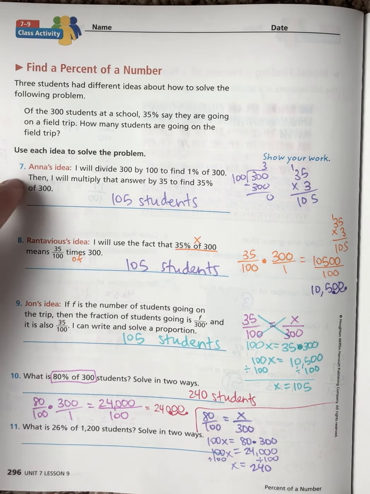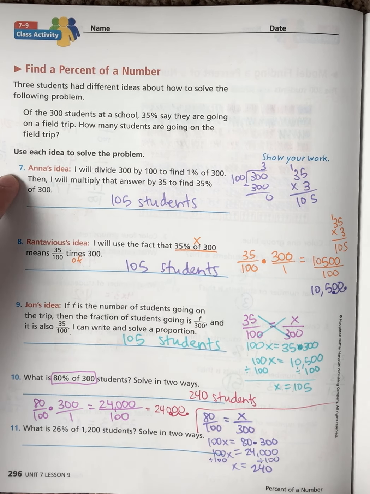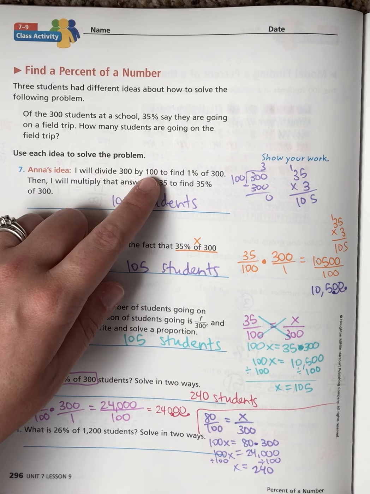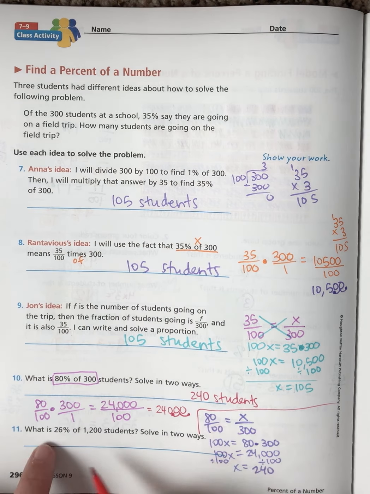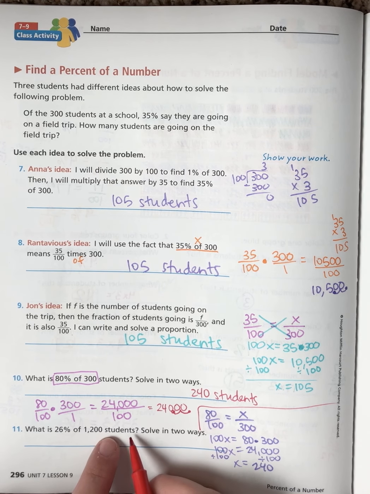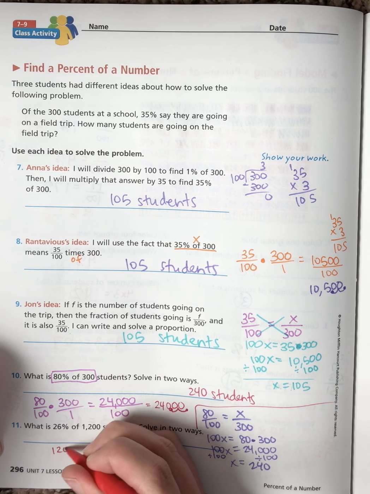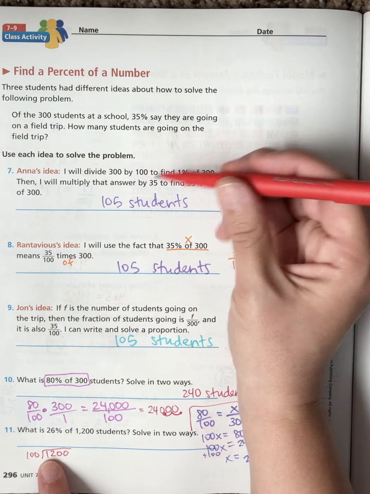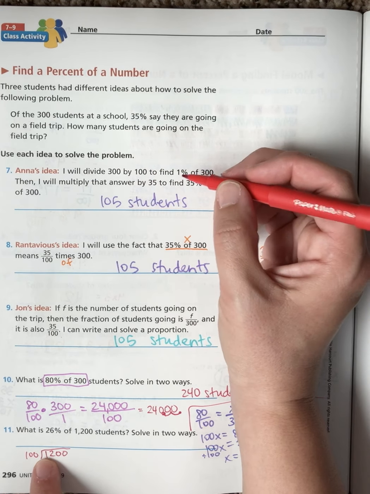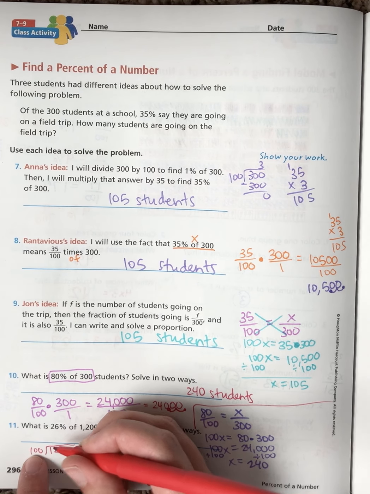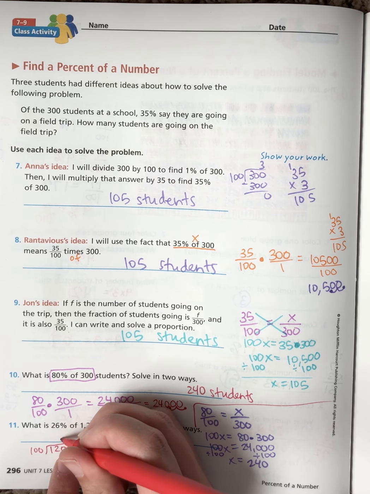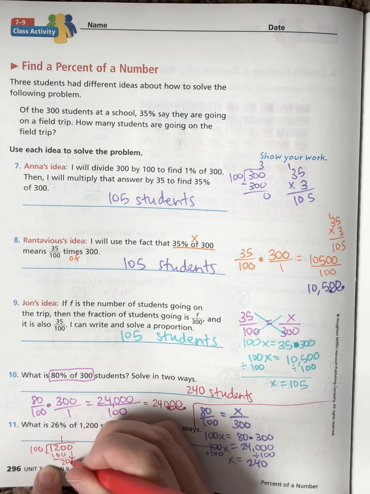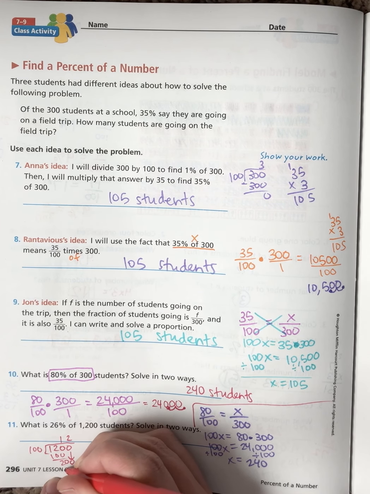Let's do the way that we did it in number 7, because we haven't done that yet. The strategy in number 7 is divide your total students by 100 just to find 1%. So in this one, it's 26% of 1,200 students. So I'm going to take that 1,200 and I'm going to divide it by 100. In this strategy that they did in number 7, you always divide it by 100 because you're trying to find 1%. So 100 goes into 120 one time. 1 times 100 is 100. Subtract and we get 20, bring down our 0, and we get 12 for our answer.